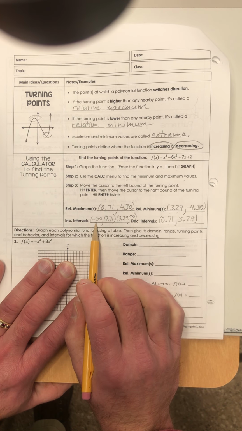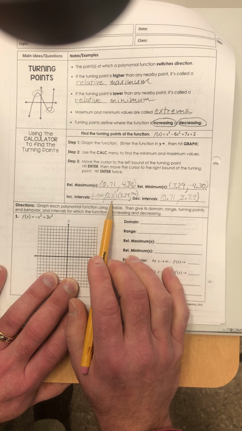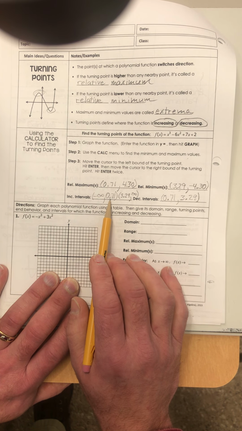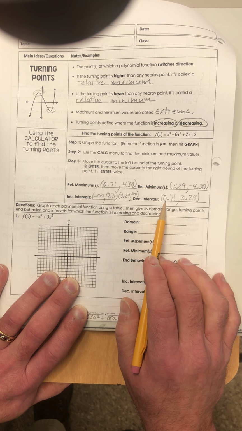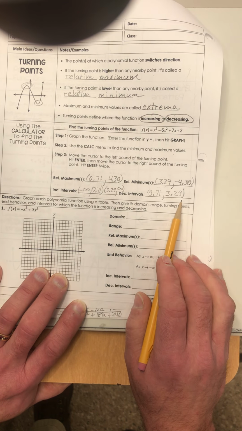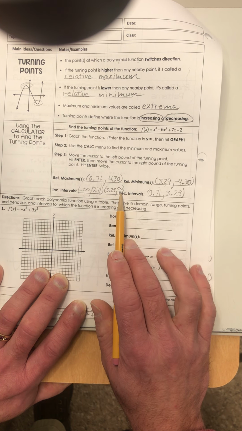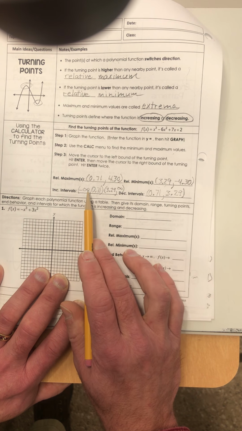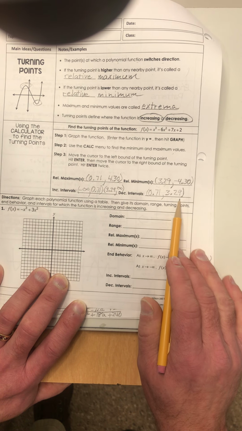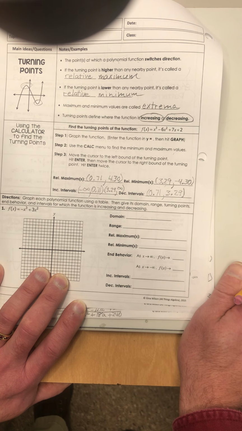So it's increasing from negative infinity to 0.71. At 0.71, we have that one little flat spot for a second. And then it starts decreasing from 0.71 to 3.29. And then it starts increasing again from 3.29 to infinity. So it's going uphill, it climbs the hill, it goes down the hill, and then it starts going back up again. Kind of like a roller coaster, right?